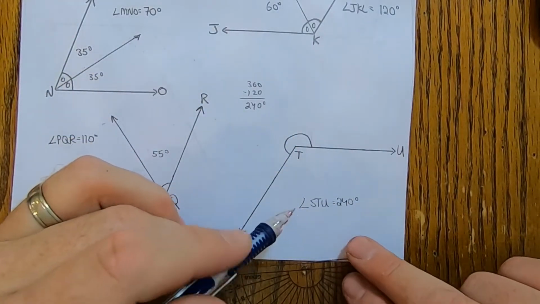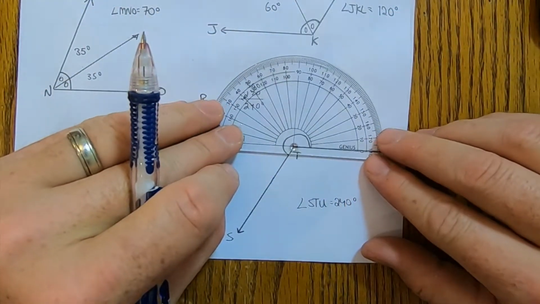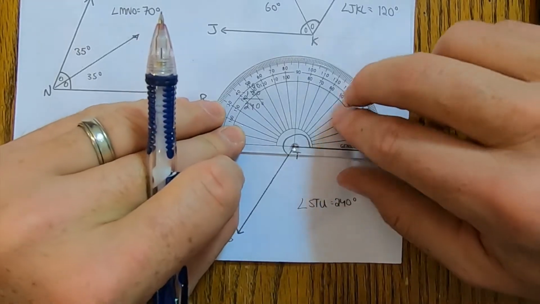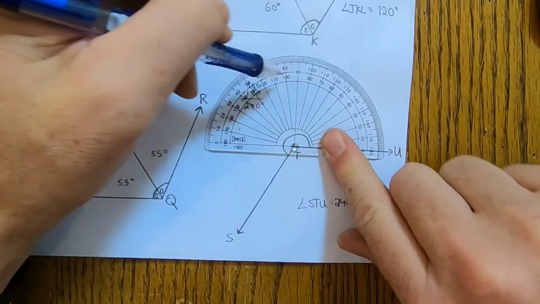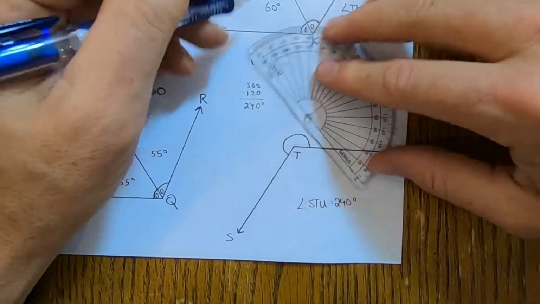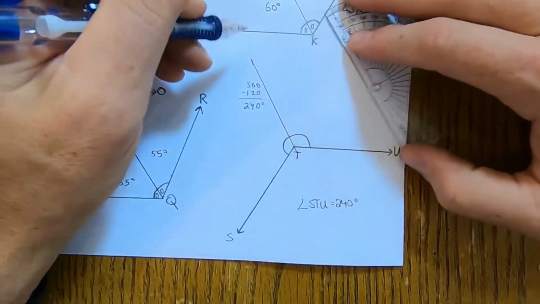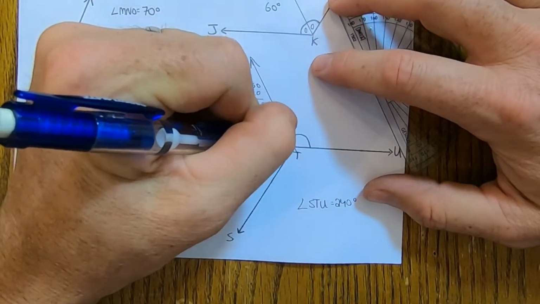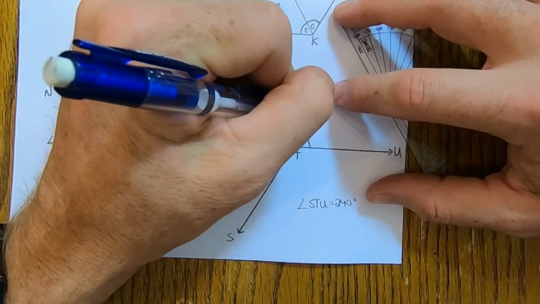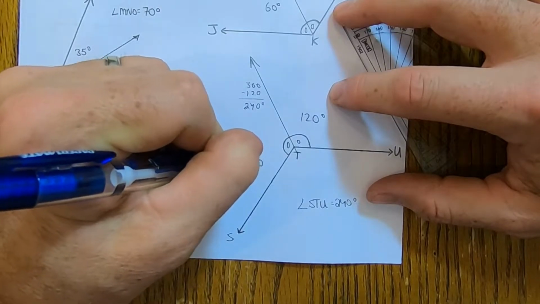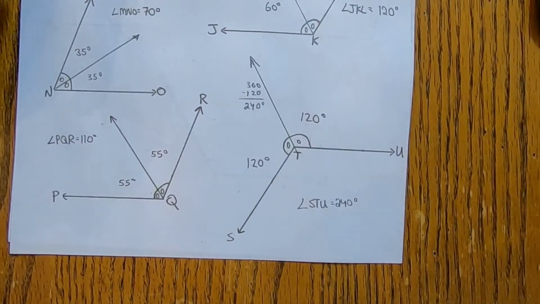Now what's half of 240? Cut that in half, that's 120. So I can go back on here and measure 120 degrees. Again, we're on this 0, and 120 is right here. And I can now put my bisector through on this one. There's my bisector. So this whole thing was 240, so each side is 120 degrees. Perfect. All right, so that's using method number 1, which is a protractor.